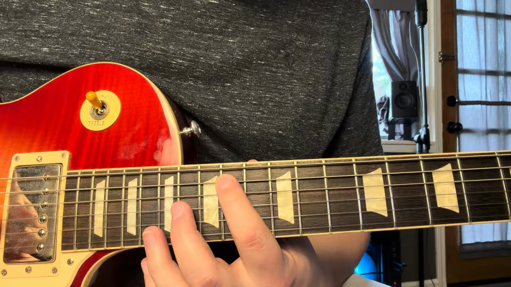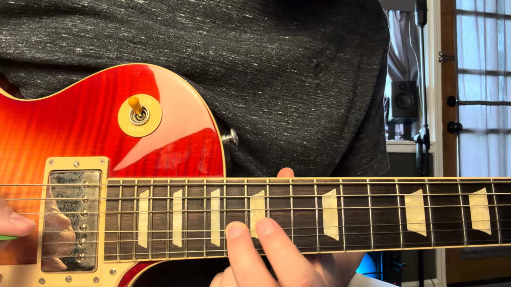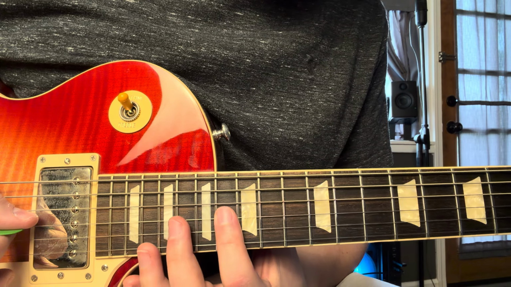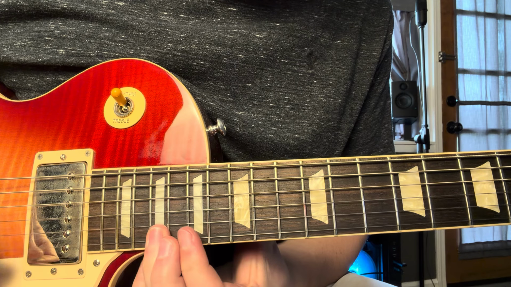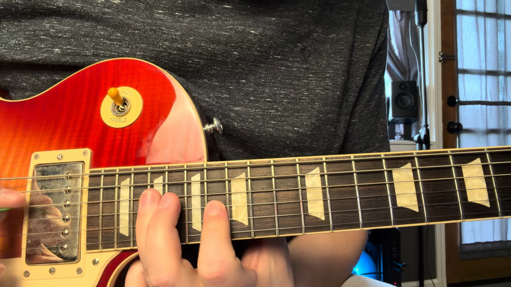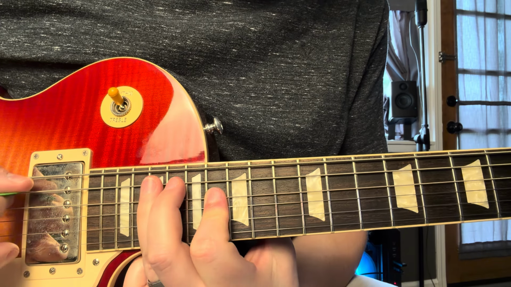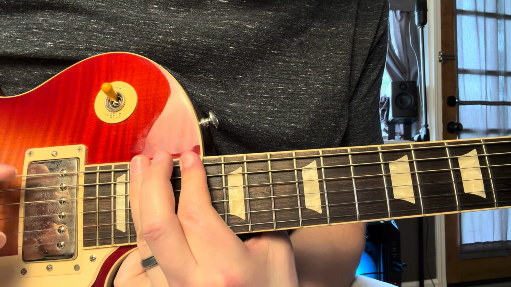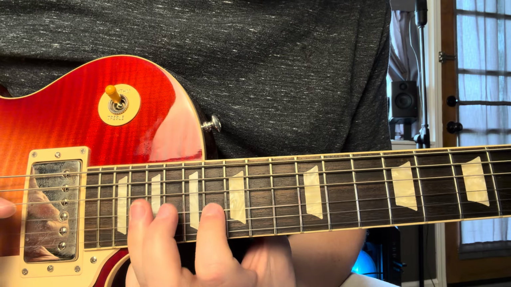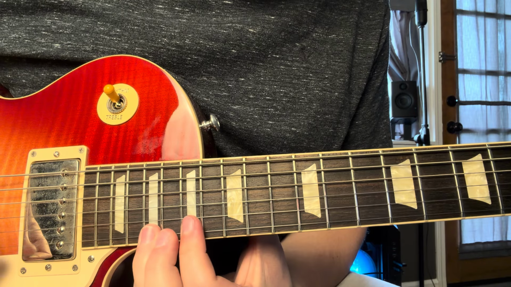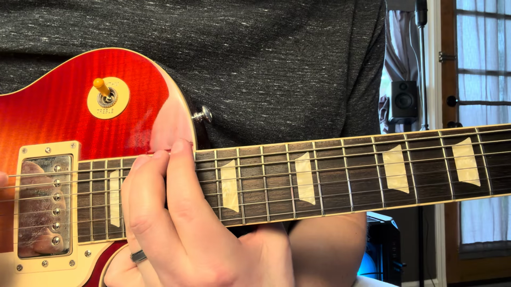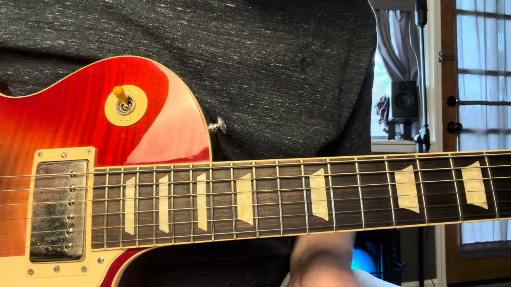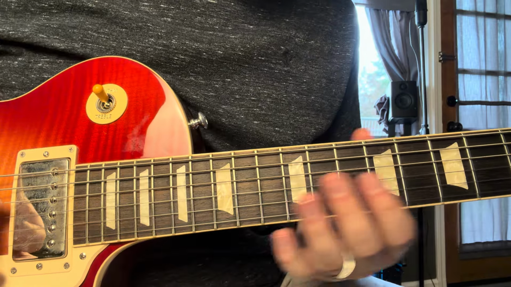Okay, and then again for G, we're gonna just skip right to G. We're gonna go back to D, okay, but the G shape. Okay, that is B. And then let's go to D.